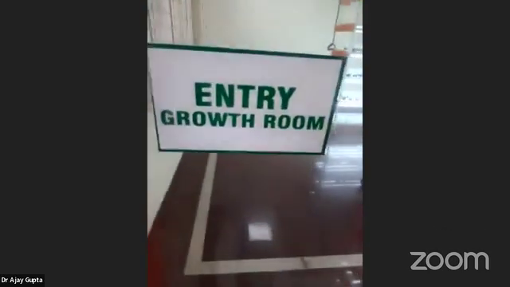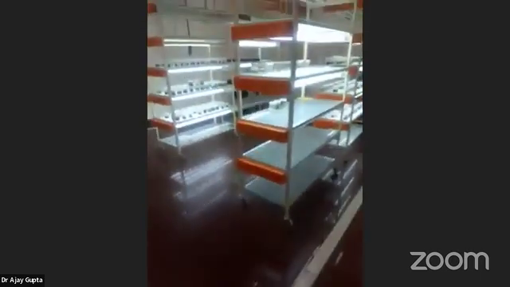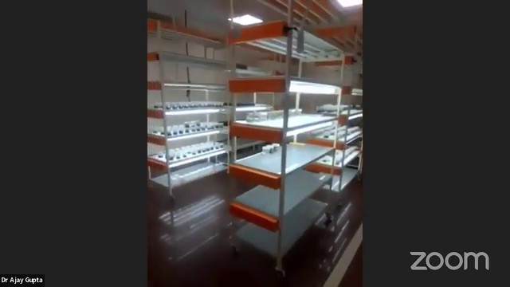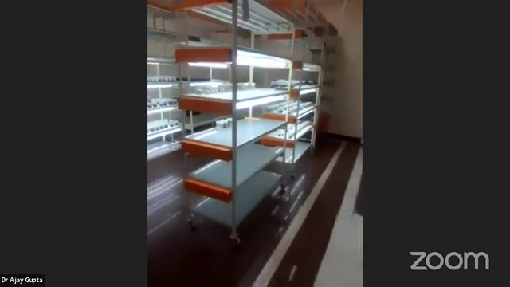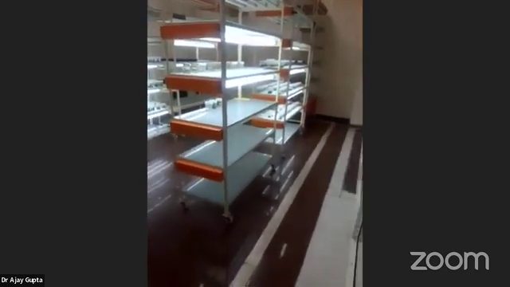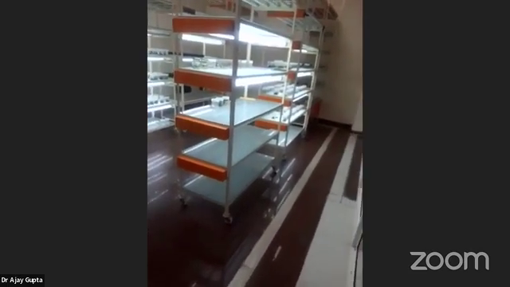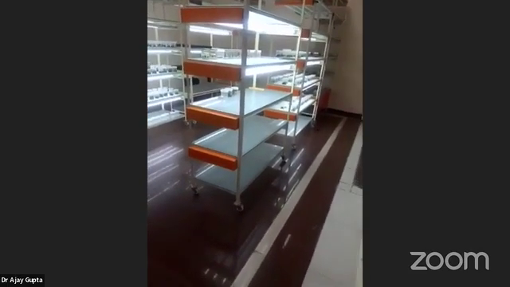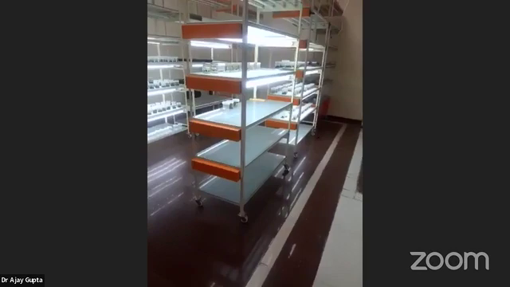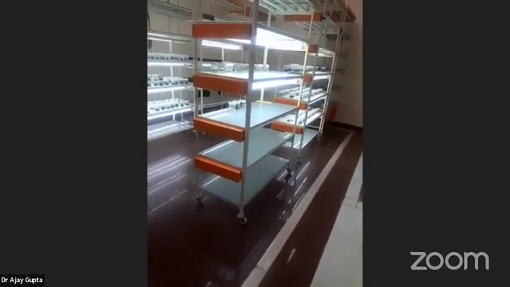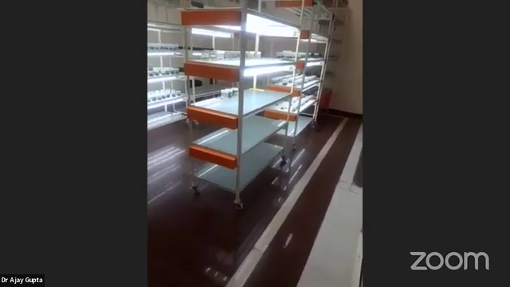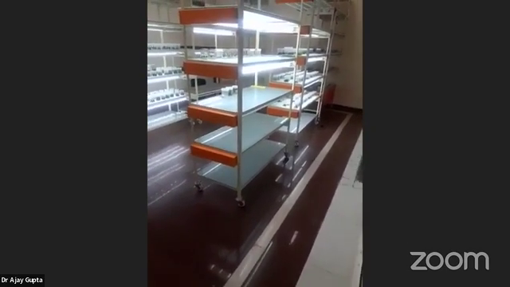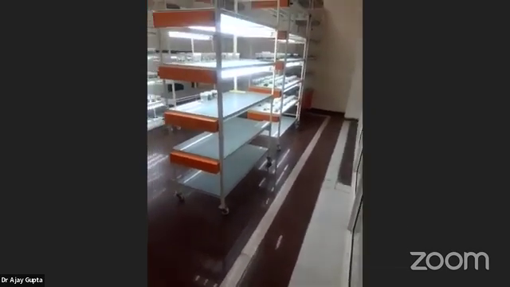So this is a growth room, and here the cultures are kept. Here the multiplication goes on, and depending on the time period, these plants are grown. Here we do the shoot culture, and then, as I explained, we have to transfer to another media where the rooting is done. Then the plant's shoot and root are ready, and after that they are transferred to the tray.